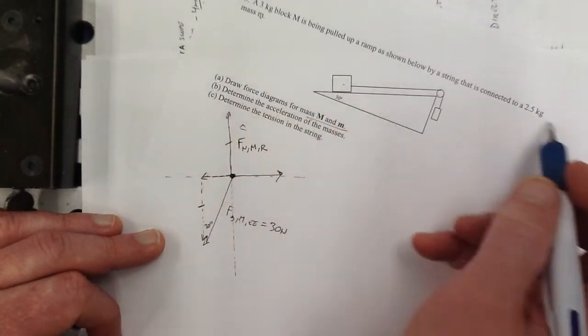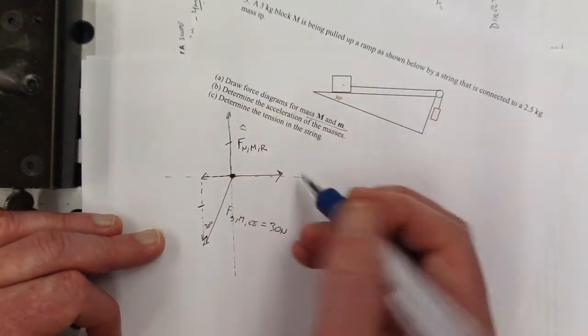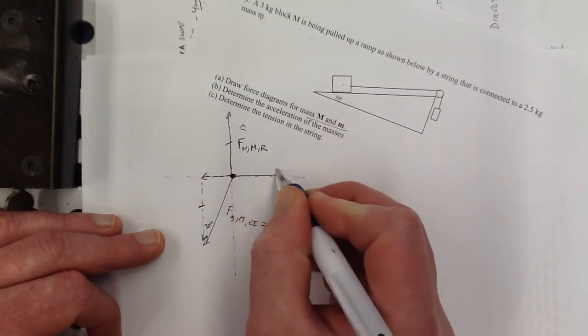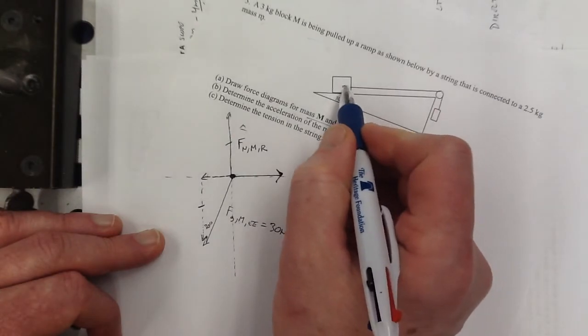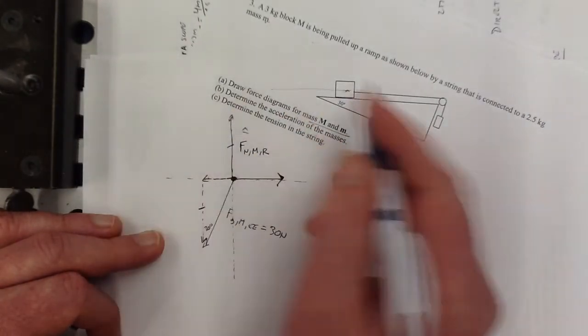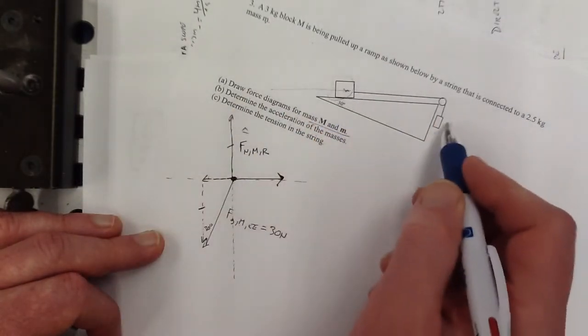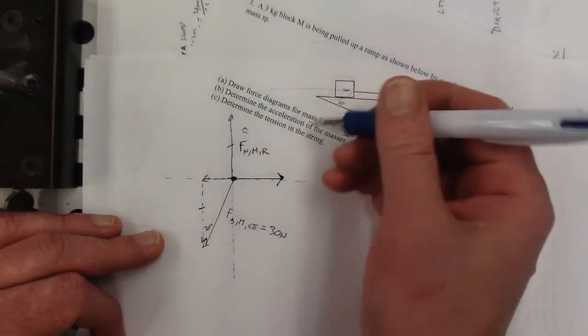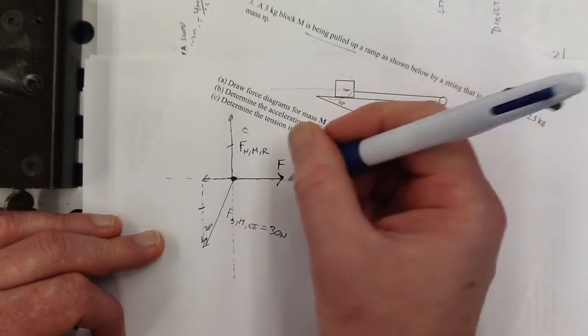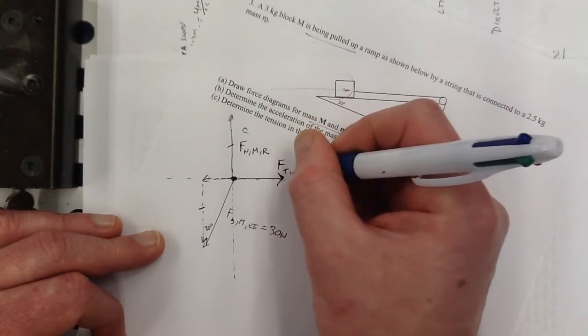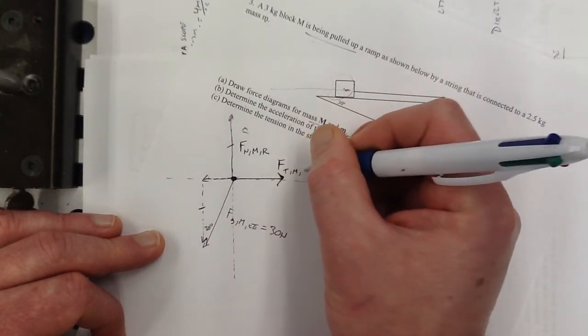And I'm being told here that this is being pulled up the ramp, so that must be winning. Is it possible that the block could be sliding down the ramp this way? Sure. If it's heavy enough, that could happen. But here we are being told it's being pulled up the ramp. So, force of tension on big M from the string.